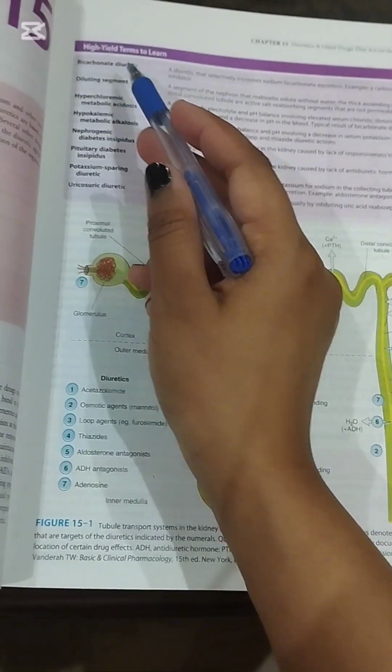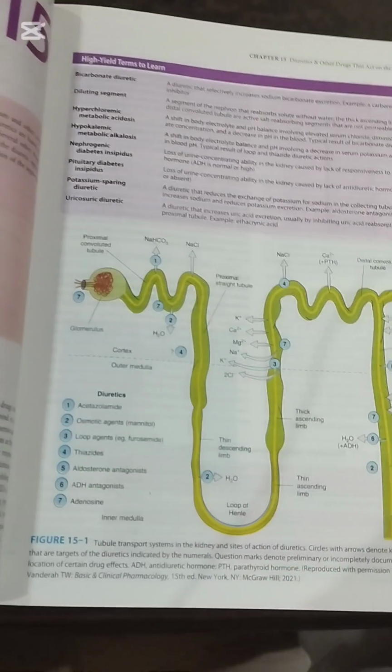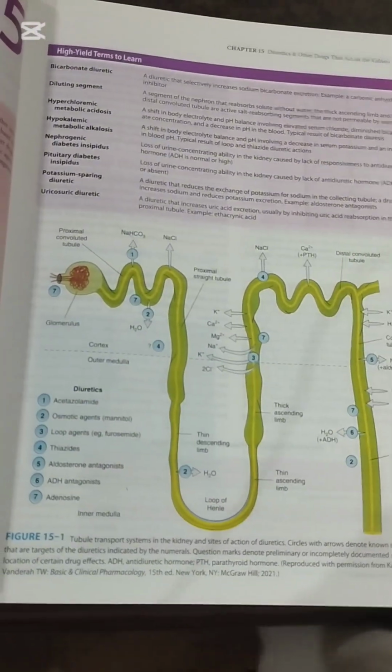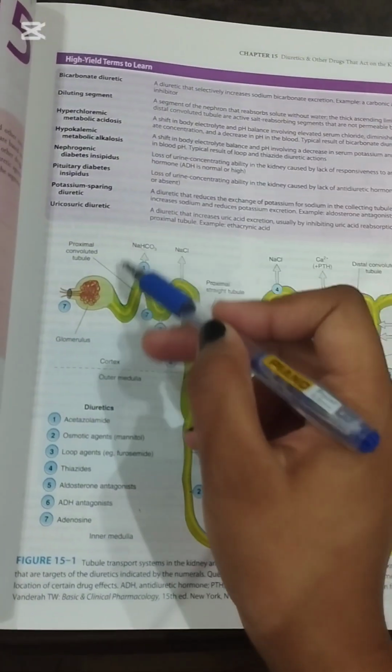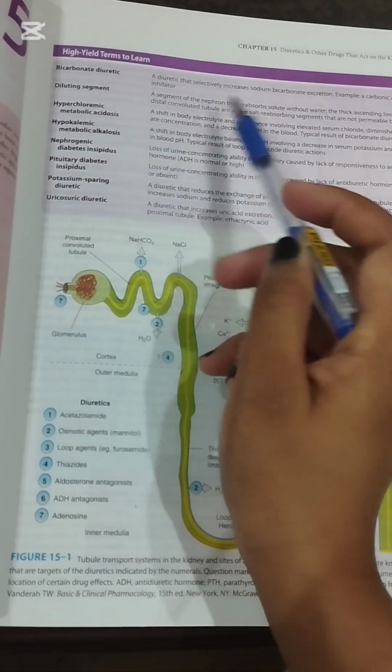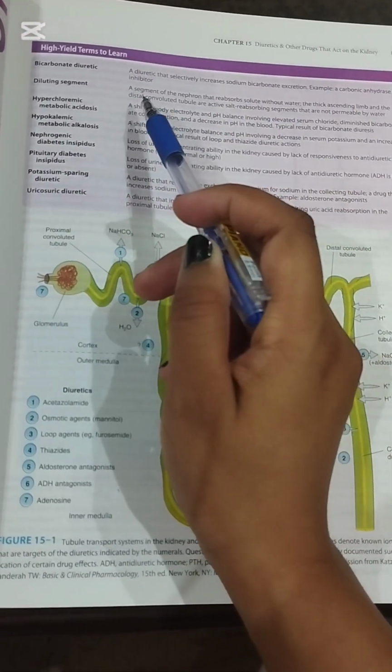And then we have these important terms to learn. So what is a bicarbonate diuretic? It is a diuretic that selectively increases sodium bicarbonate excretion. Acetazolamide is doing that, so it is a bicarbonate diuretic. Example is carbonic anhydrase inhibitor.